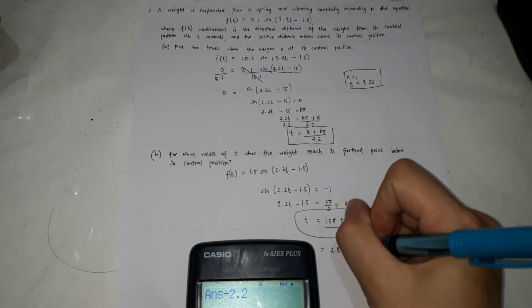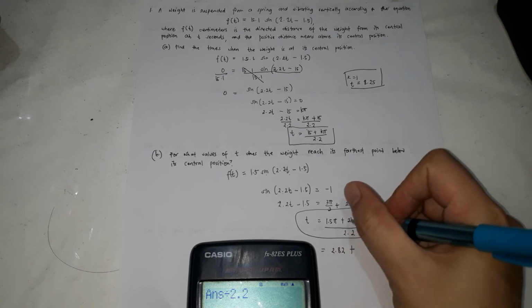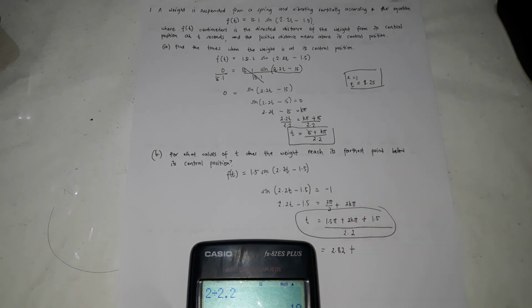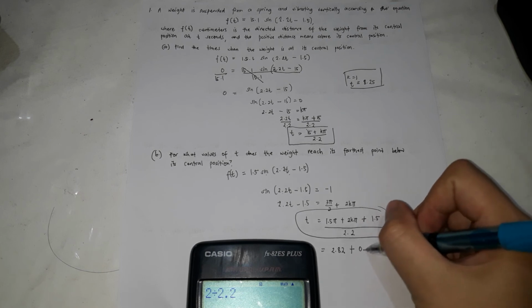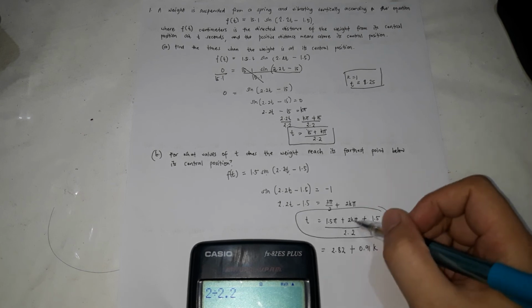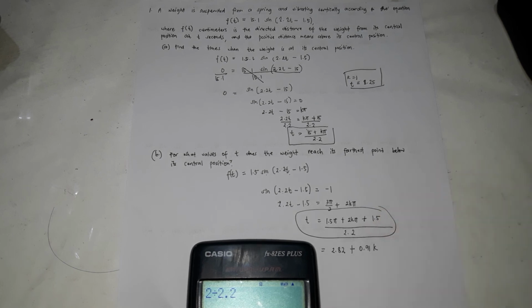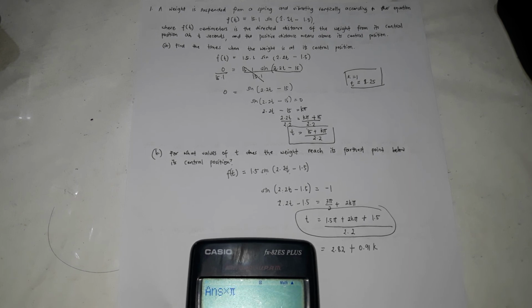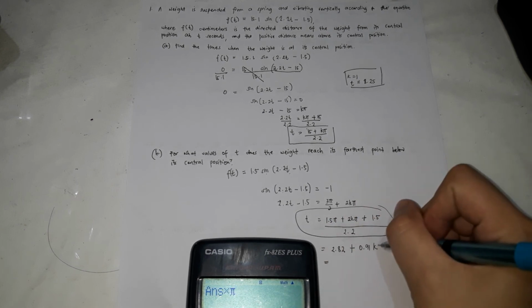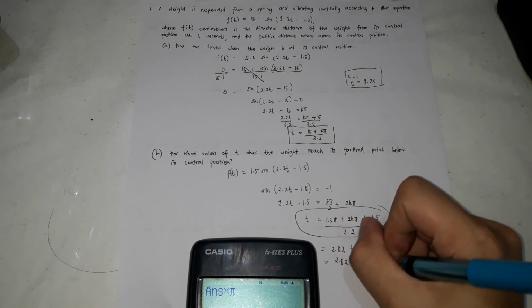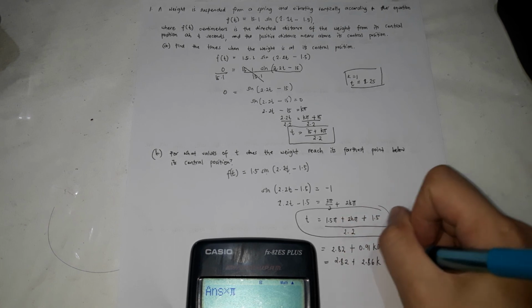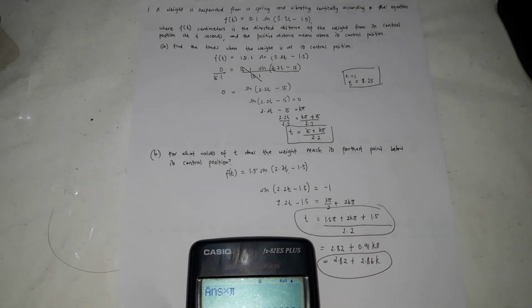That's 2.82 plus 2 divided by 2.2, that's 0.91, sorry, 0.91 times pi, that is 2.82 plus 2.86k. Okay, so this could be the answer. This is a more simplified answer.